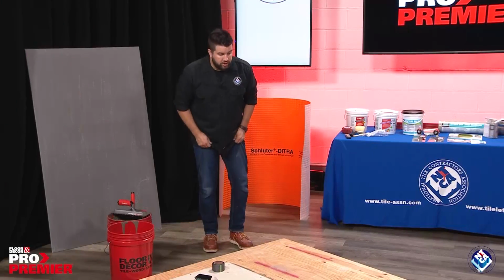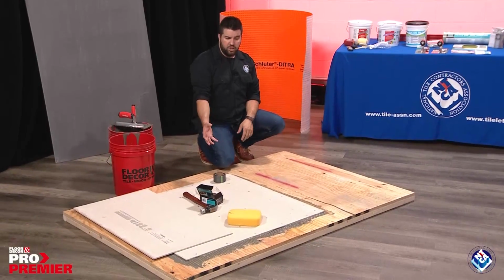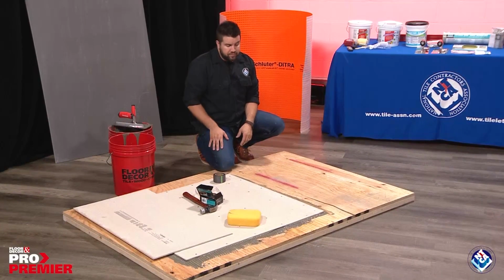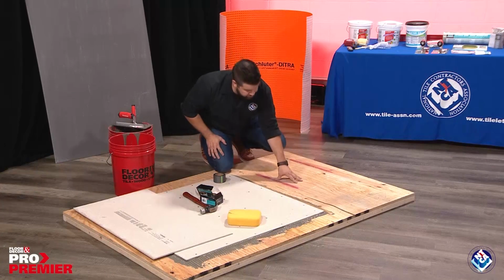So I've already started working on this module, and this is an example of F144. We're going to be installing a fiber cement backer unit, but there's a couple things that I'd like to point out to you here. We've got a wooden subfloor.